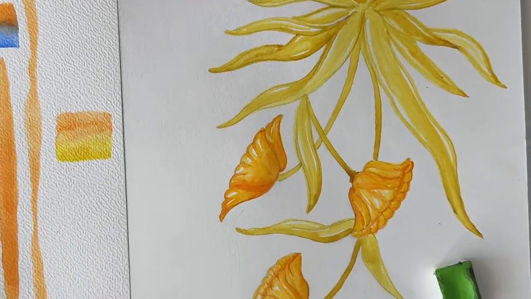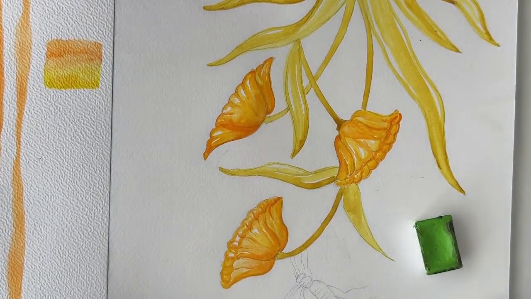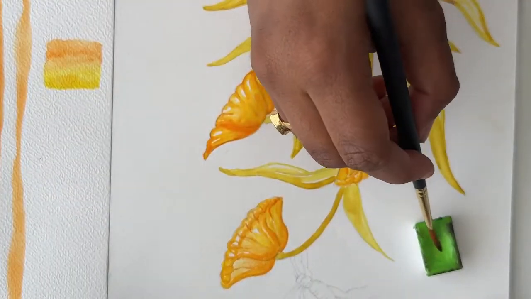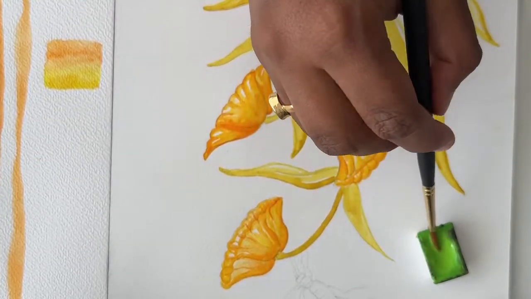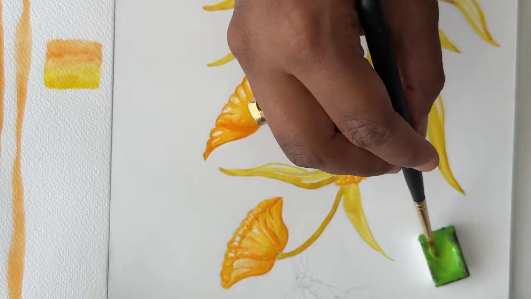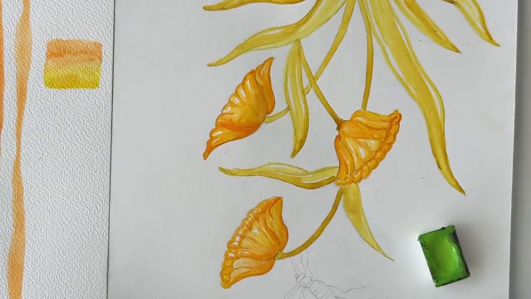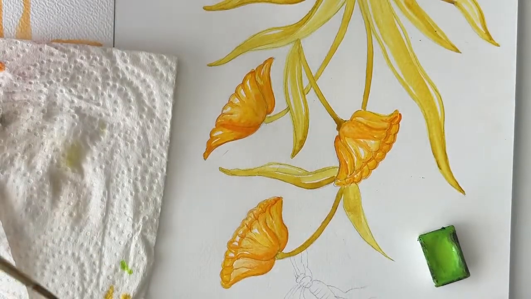So let's move it a little bit on the top, and we will have the same brush. Put it on the green color. We can see water on this one, but I feel like it's a lot of water. I will take my tissue and I will wipe some extra ones.